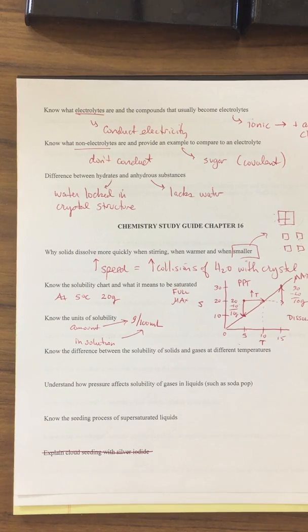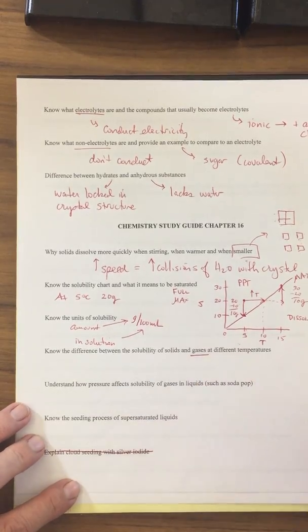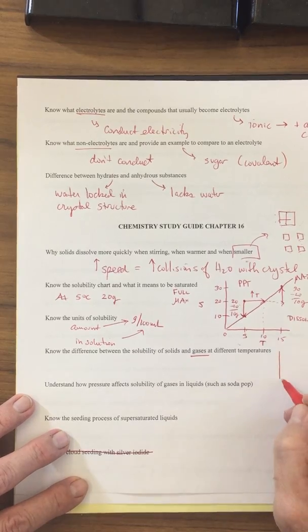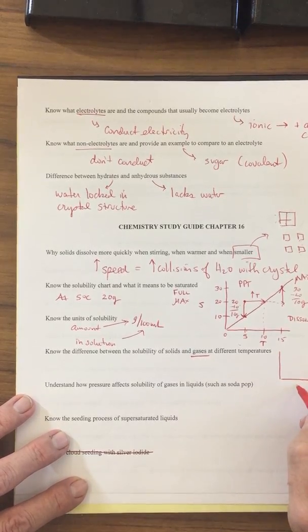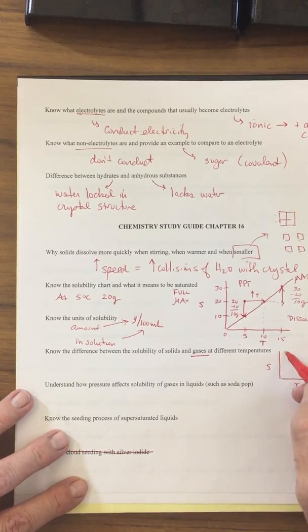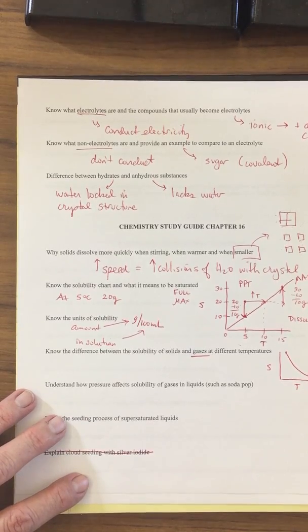Know the difference between solubility of solids and gases at different temperatures. We took a look at the solubility of solids. Now let's take a look at the solubility of gases. So when you are increasing your temperature, what happens to the solubility? It's the exact opposite. When you increase the temperature, solubility is going to be low. Low temperatures, the solubility is going to be high. So it looks something like this.